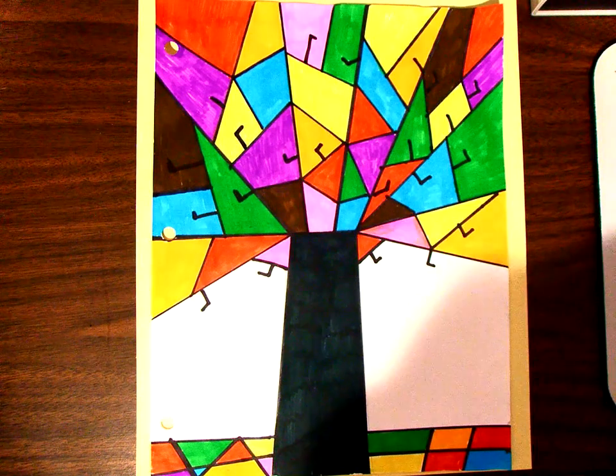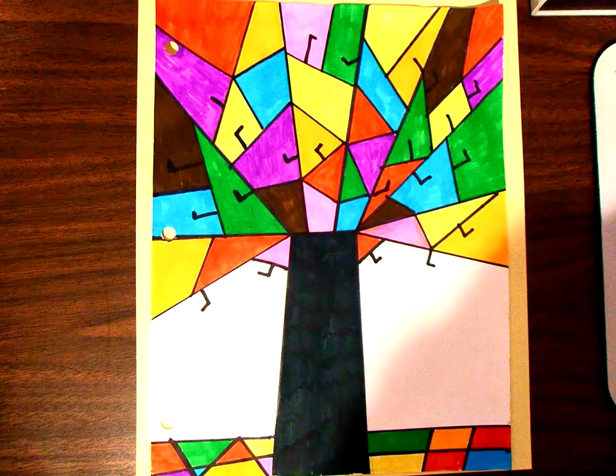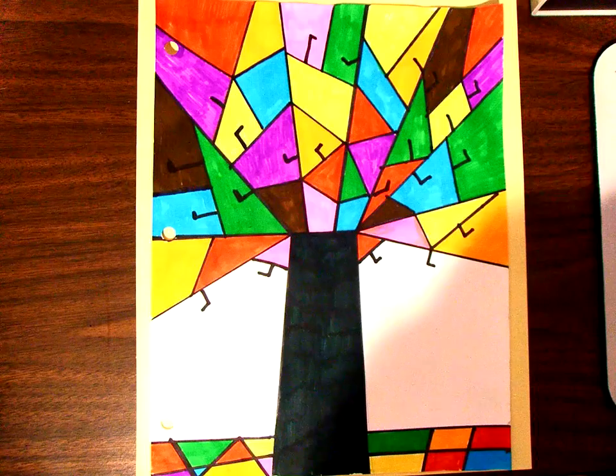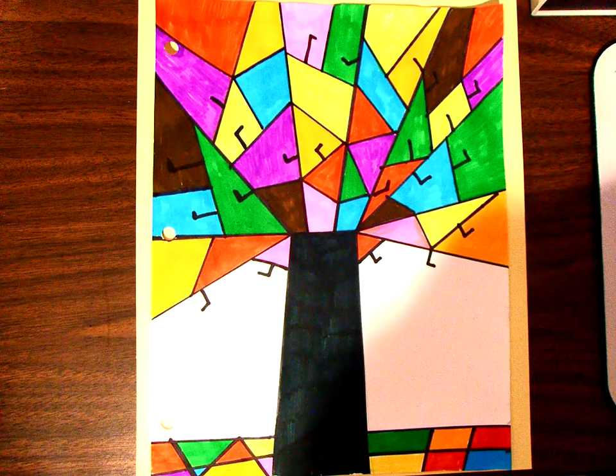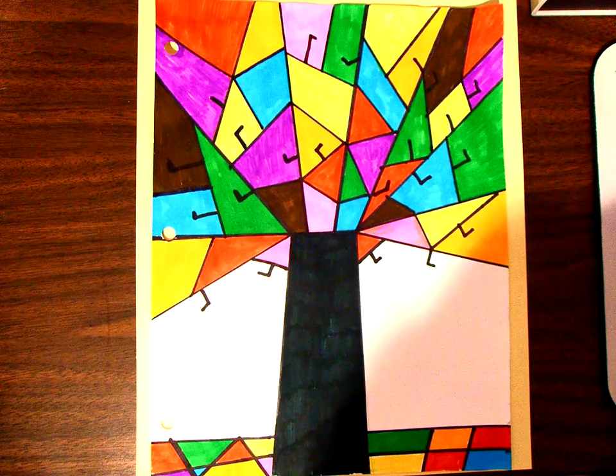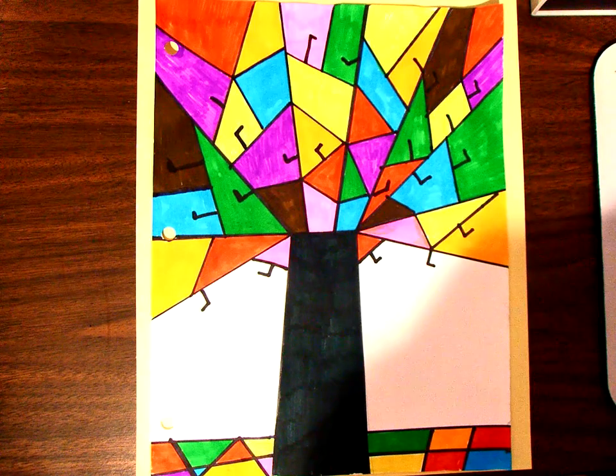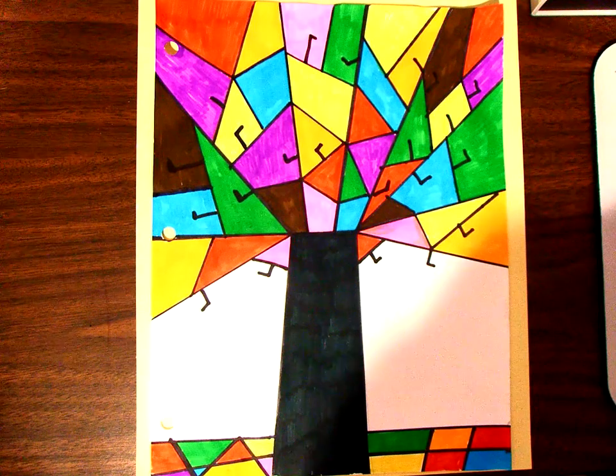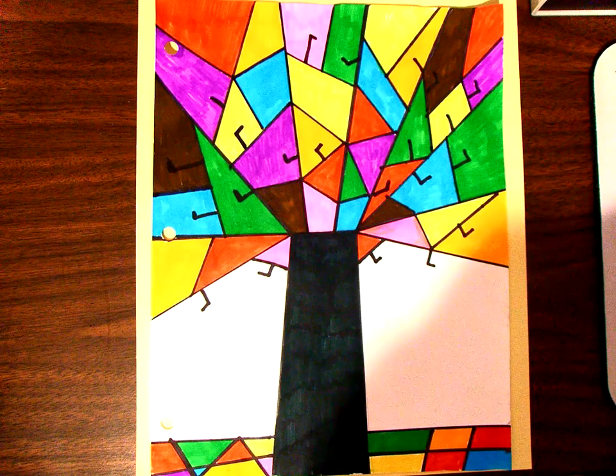Hi everyone! Today I'm going to show you how to make a Cubist tree. Last year in first grade we learned about vertical lines and horizontal lines and diagonal lines. We're going to use entirely straight lines for this project, but they're going to be going in different directions.